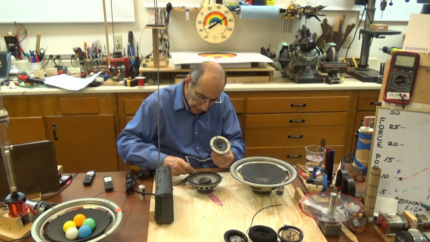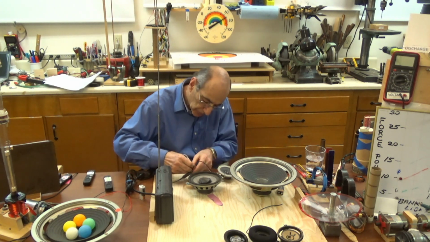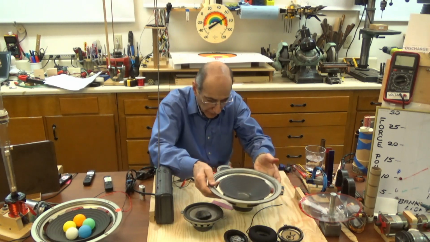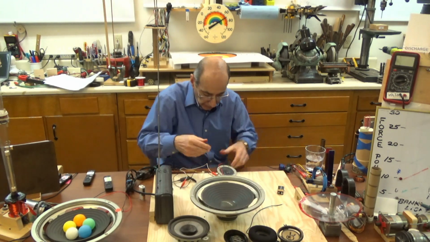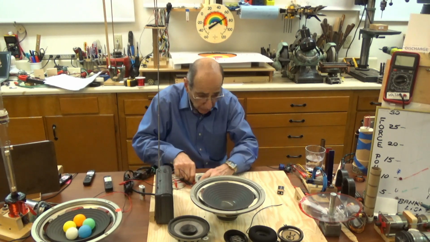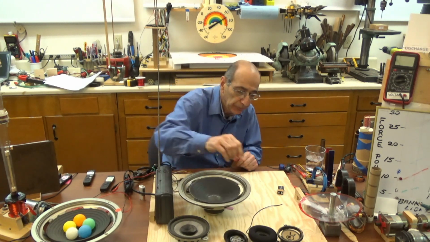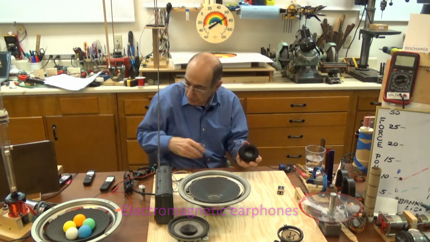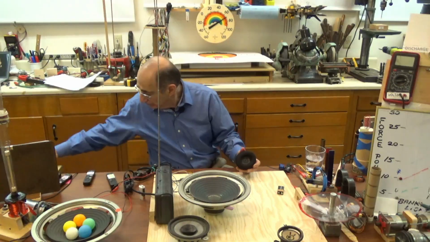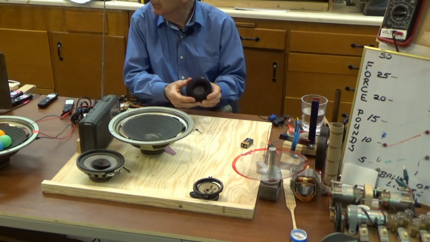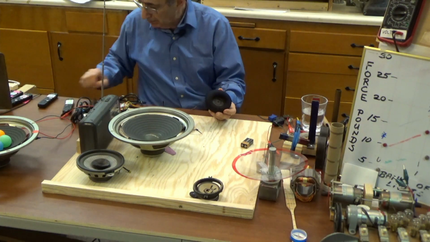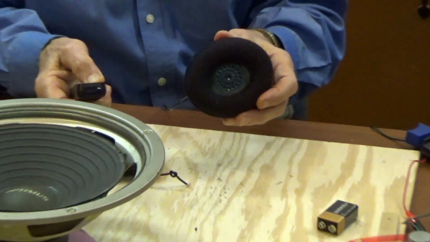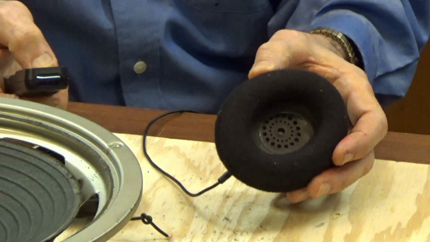Okay. Now, it's not just these speakers that operate with that technology. That is a coil of wire with a permanent magnet, stationary permanent magnet. We have earphones. Let's zoom in on here. And this is an earphone, okay?